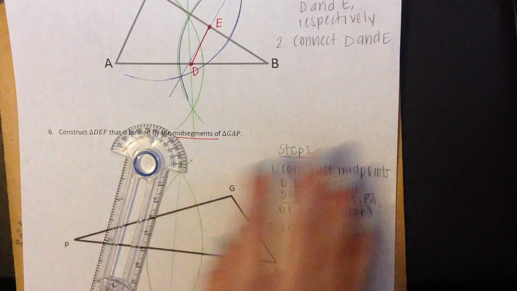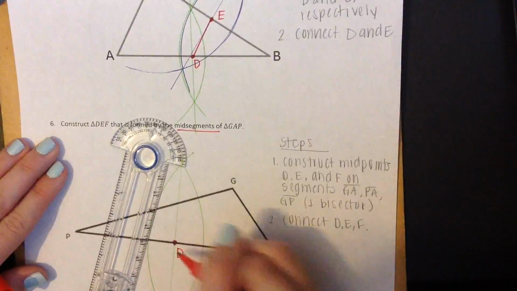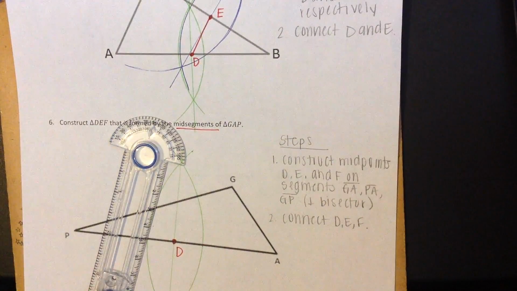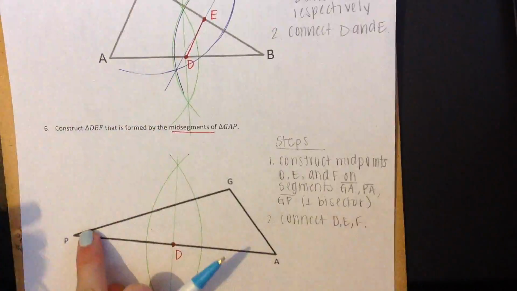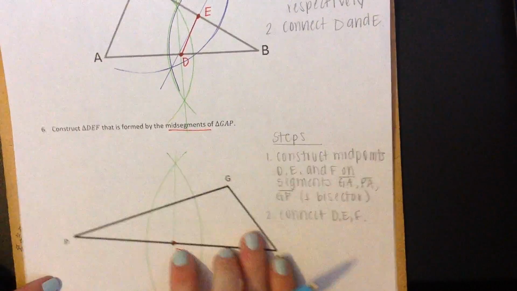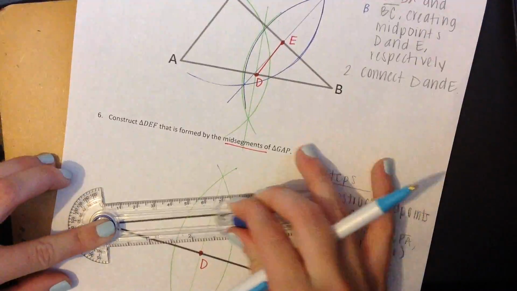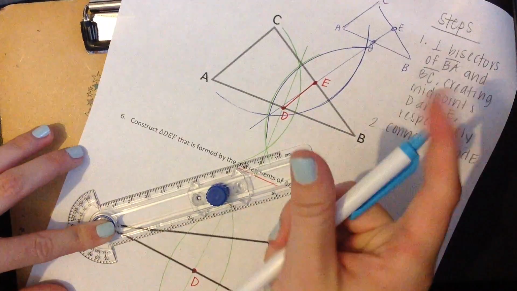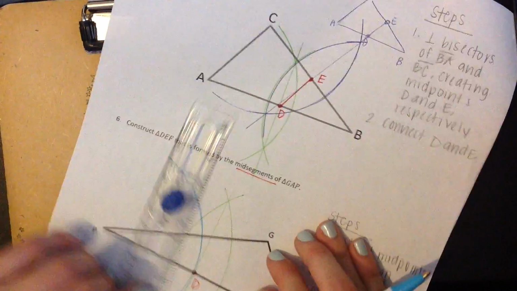And again, the thing that we want to focus on here is the midpoint. So I'm going to choose to call this D because after all we're making triangle DEF. I'm going to switch colors, and now I'm going to do my midpoint of PG. If you want to pause the video and fast forward because you got this and you can do it on your own, you don't need me talking through it, that's fine. Just make sure you check in to see if you did it correctly afterwards.